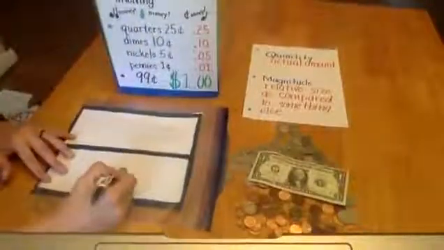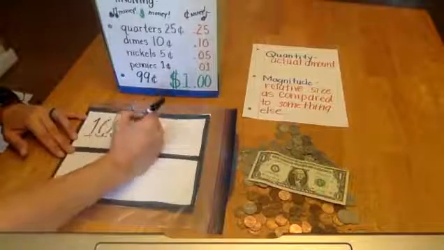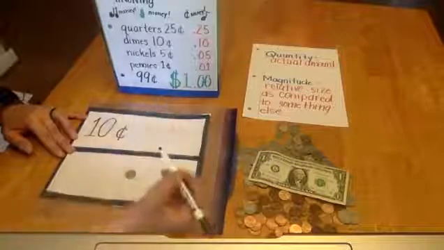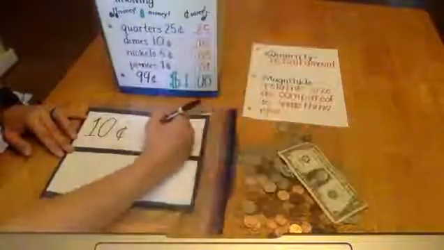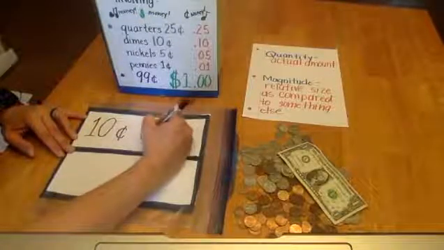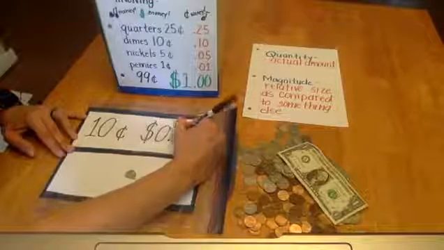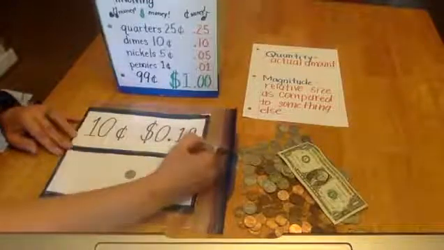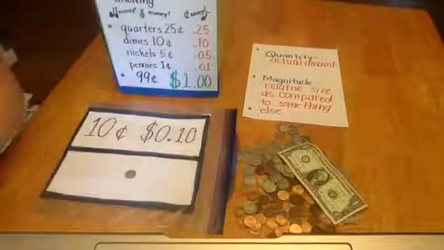All right, here we go. So 10 cents, we can write it like this. 10 cents. We don't have 100 cents yet, which would be $1. So if we were going to write it this way, we would say $0.10. And guess what? We have 10 cents.